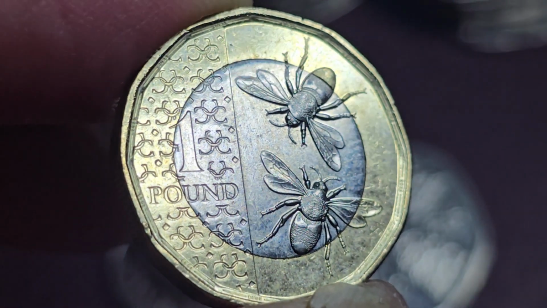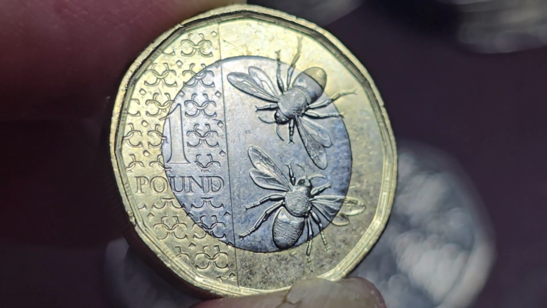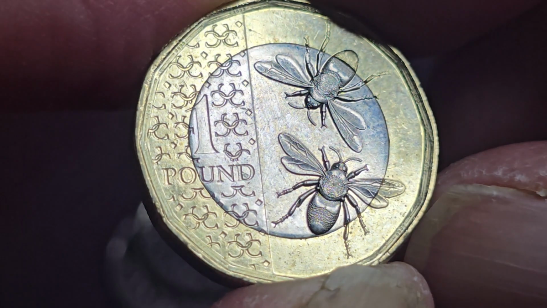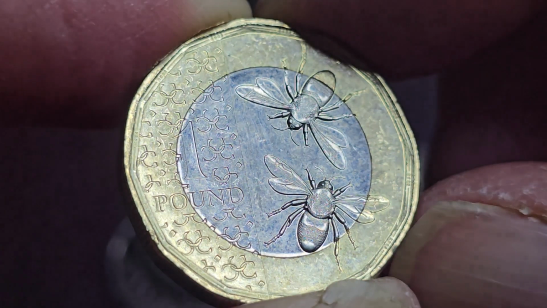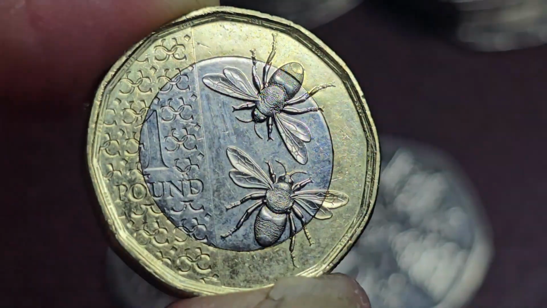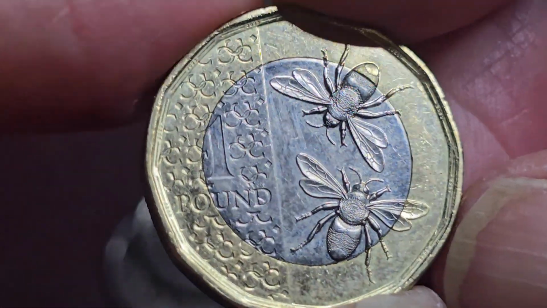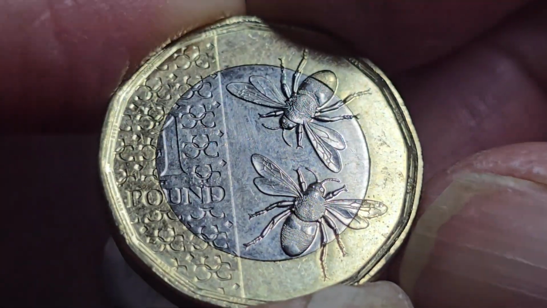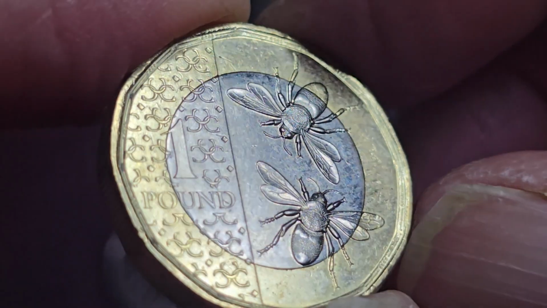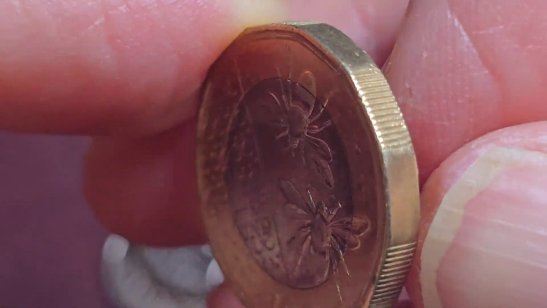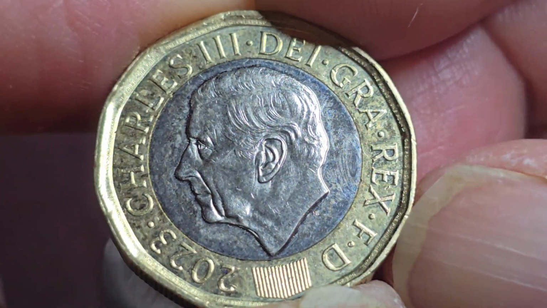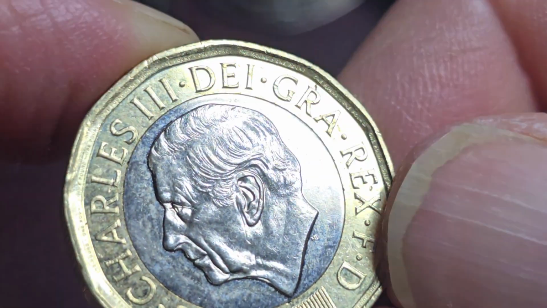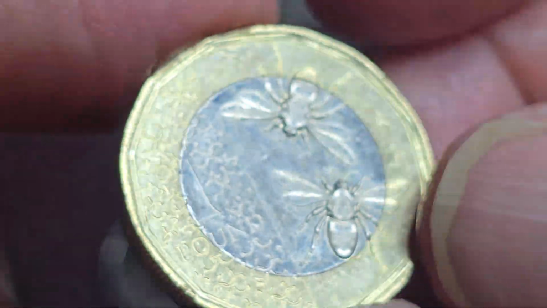So the mintage for 2023 is 10 million, and I've seen them for sale for about £2. But in general, probably paying about £5. £2 is probably a bit low, not really worth selling for that much. And the only other date for this coin is 2025. So it's the only coin in which 2 different dates were issued for circulation. So this is the current state of UK coins.